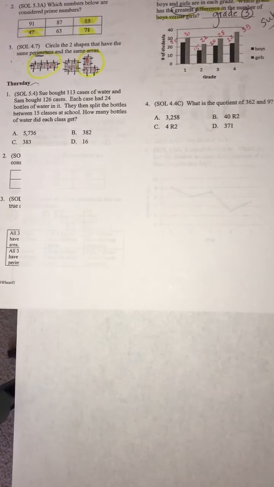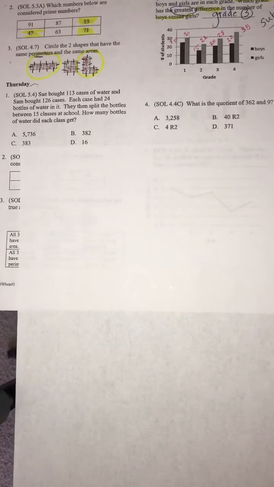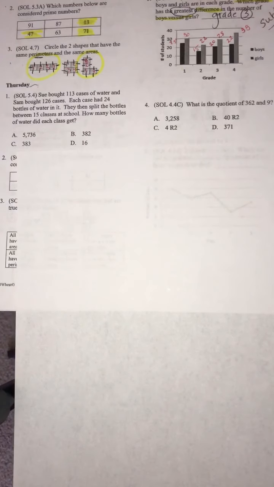Hey guys, we're going to do Thursday on DMR number 32. I believe that's what we're on, yes. So we're going to start with the word problem.